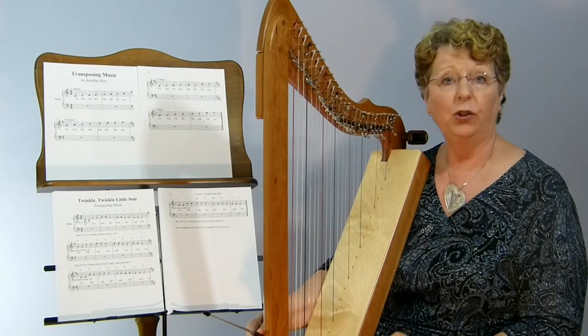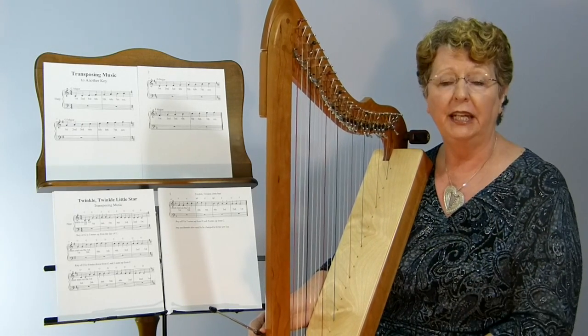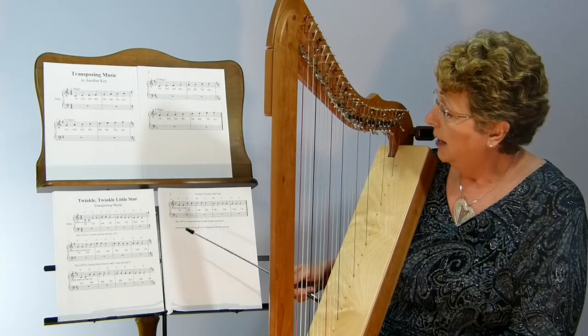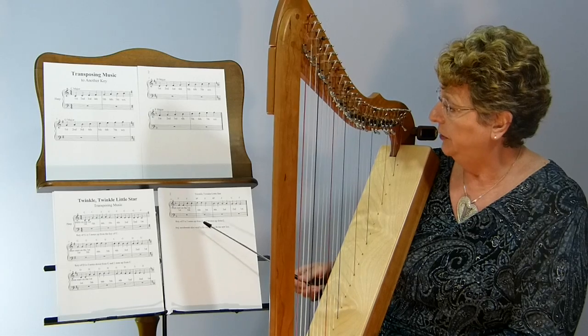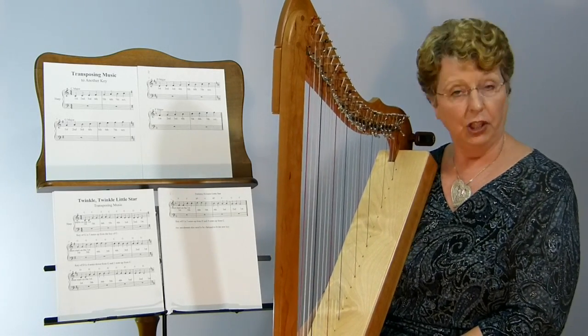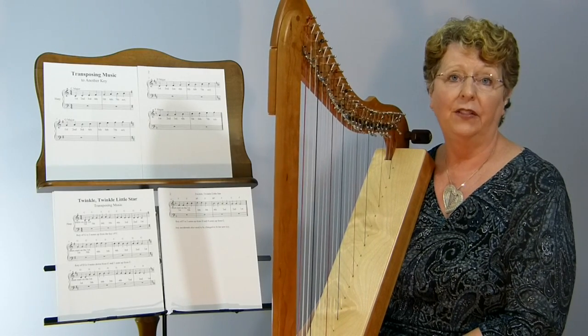And there you go. You've played Twinkle, Twinkle, Little Star in 4 different keys. And you can do the same thing in any key that you want to. Any accidentals also need to be changed to fit the new key. So remember that you need to change your accidentals also to fit the new key.